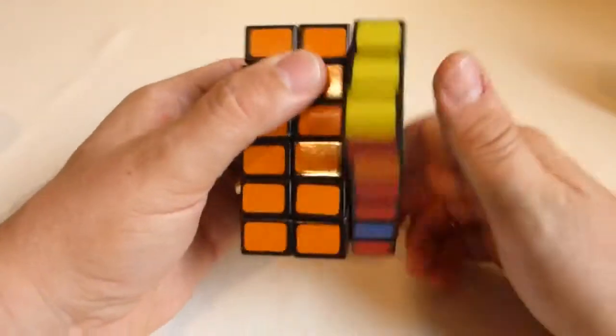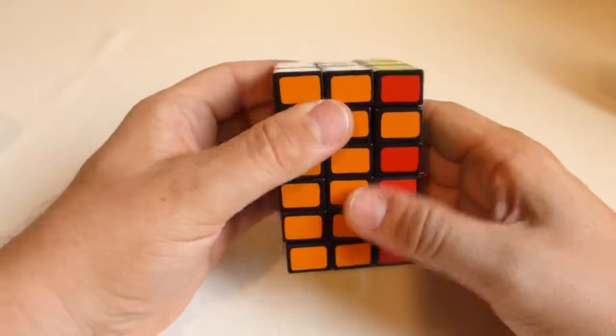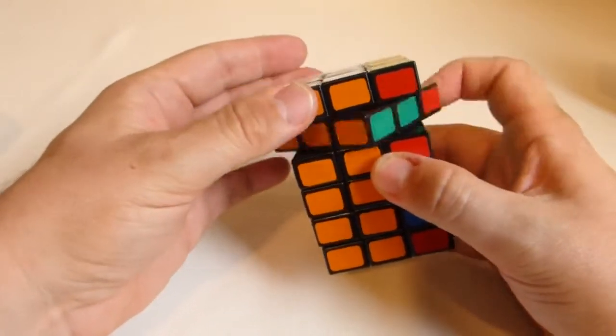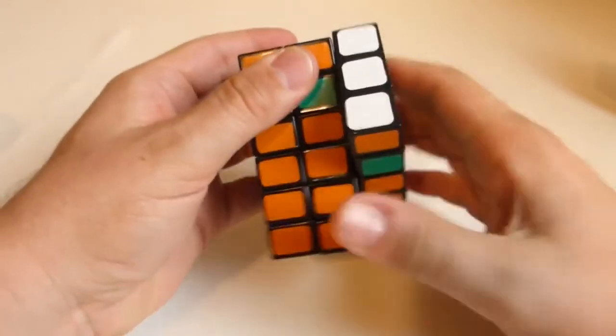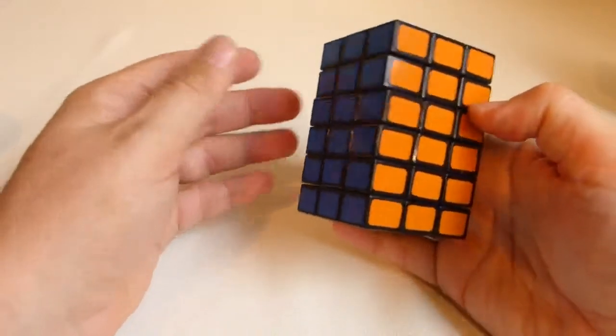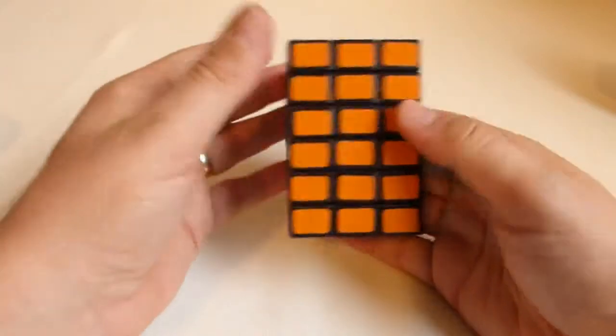Let me undo that, because what I'd like to show is that it doesn't just have to be one piece at a time. You could theoretically do this.